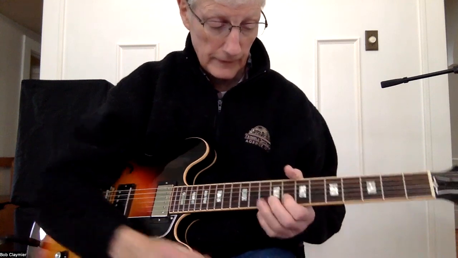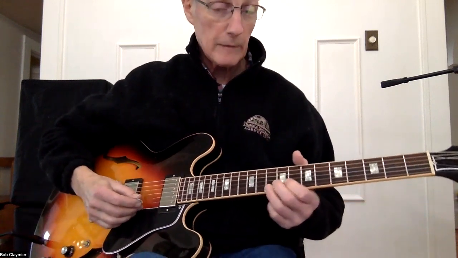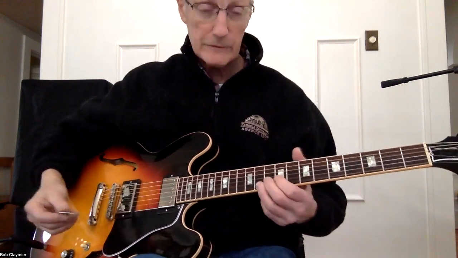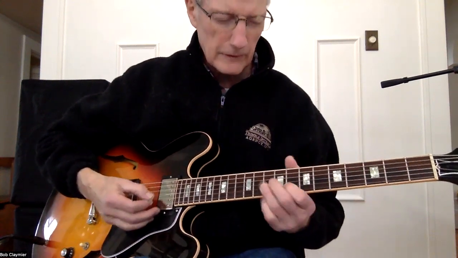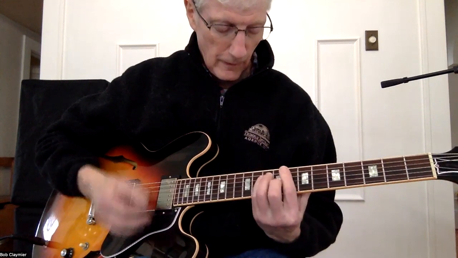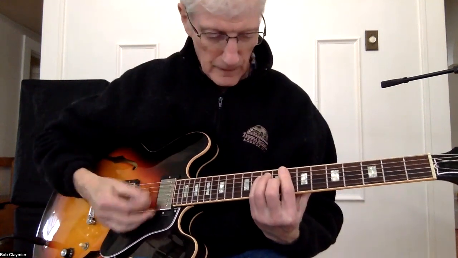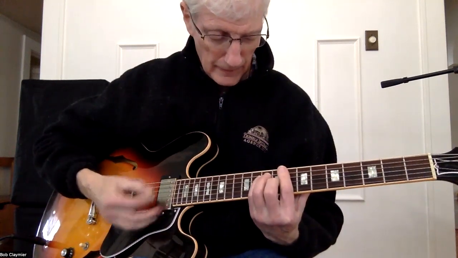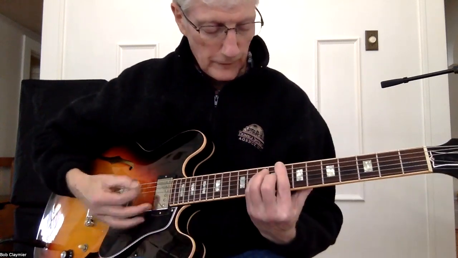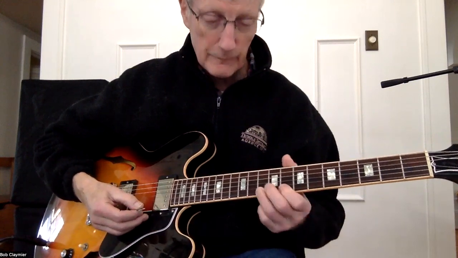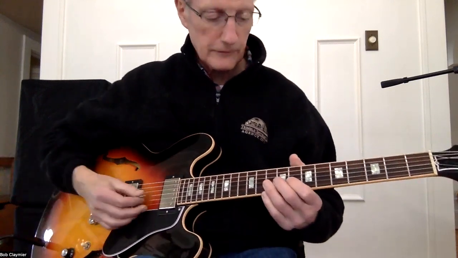So I can play a blues type thing in A minor, or I can play happy blues. Sorry, A minor pentatonic if I'm playing over an A chord sequence, or if I'm playing over a C chord sequence, that becomes a major pentatonic, which is more like country stuff.